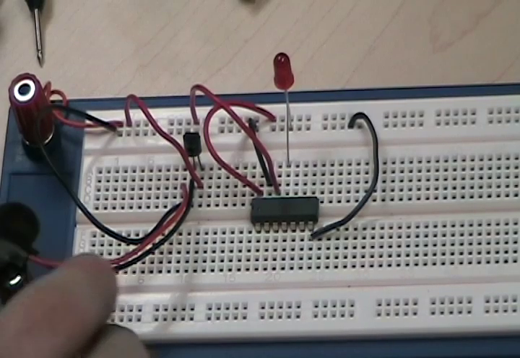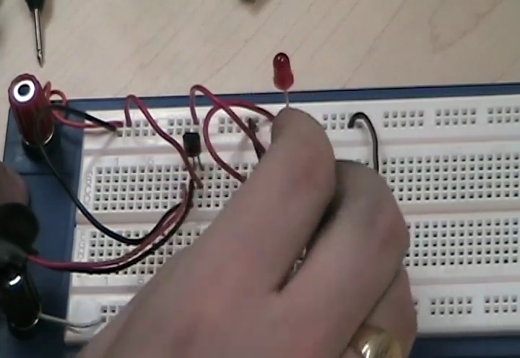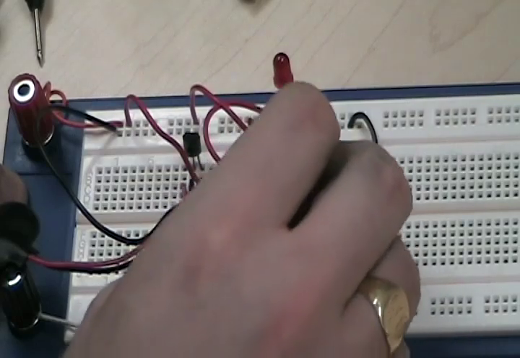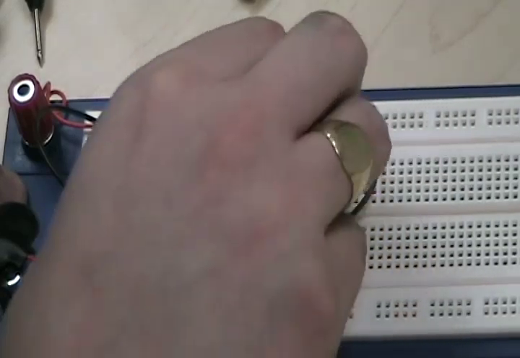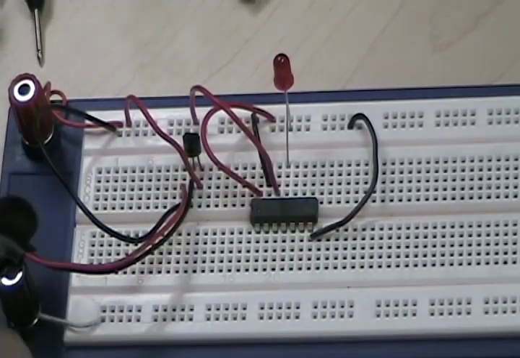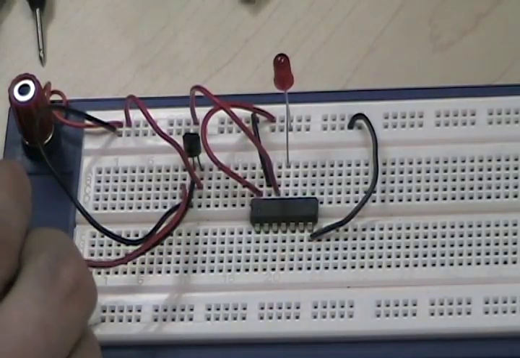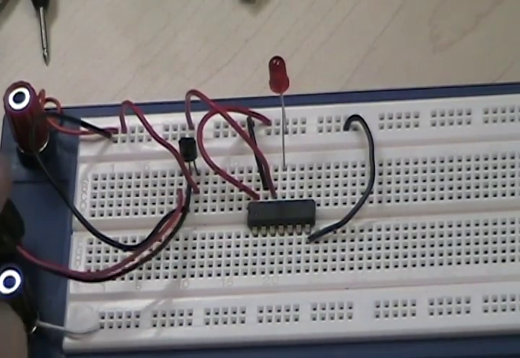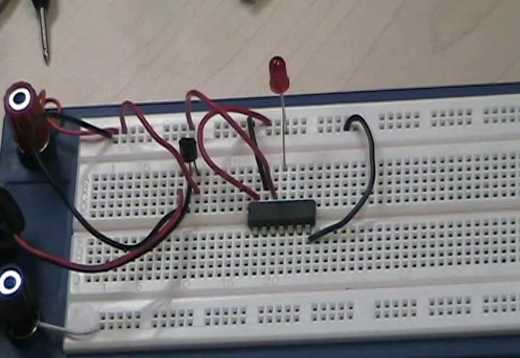So let's power it up. Let's start with both of the inputs at high logic. So it should stay off when we power it on. Okay. So the chip is properly powered, properly grounded. Both inputs are at high. Since it's an inversion of the output of an AND gate, the output is low.